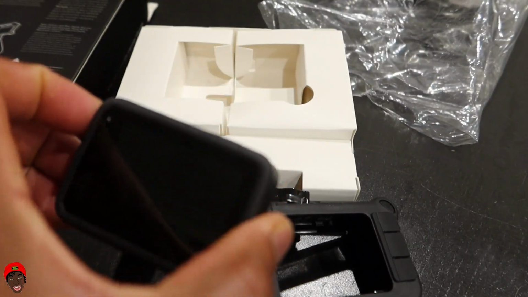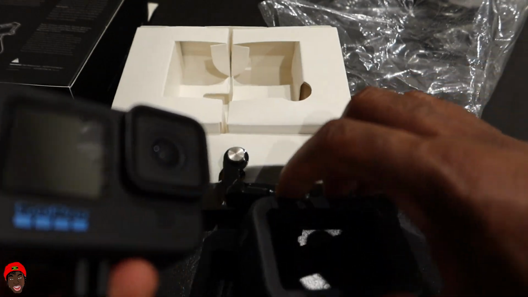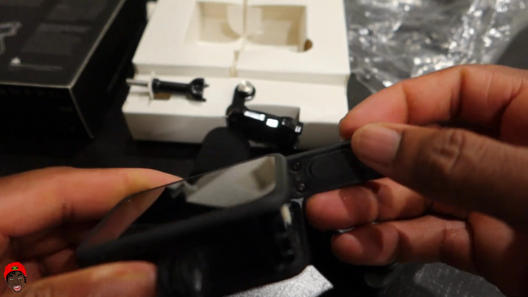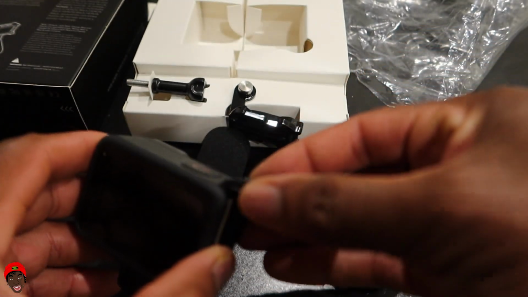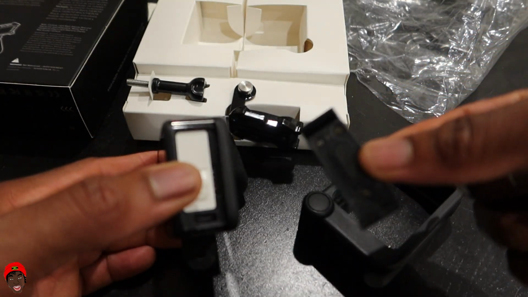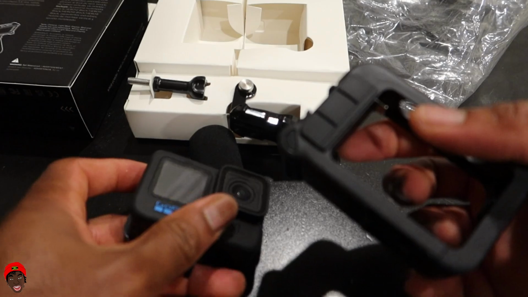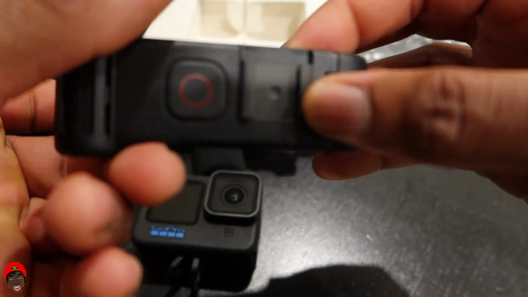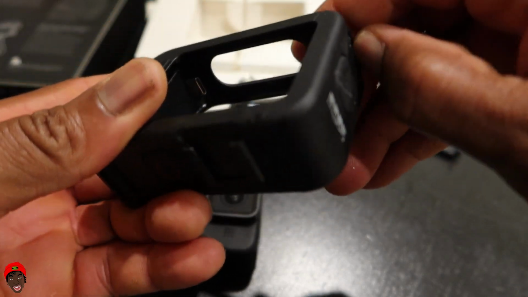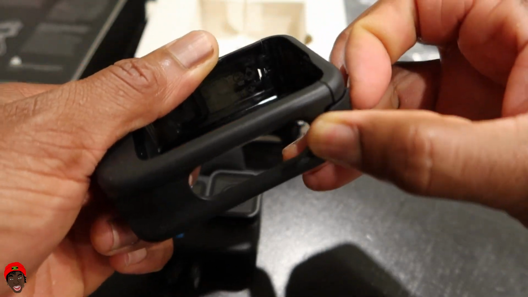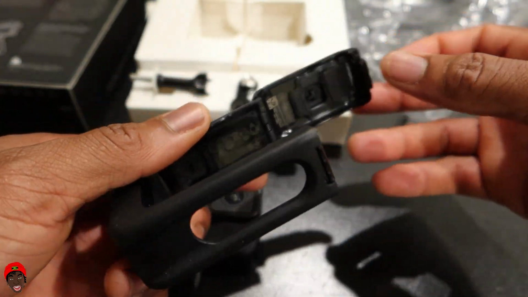So here I have the GoPro 11. First thing you want to do is pop this open. So you take off that part of the GoPro. And for this now, there should be some kind of opening here somewhere. Let's figure this out, guys. Okay, yeah, we got it there.